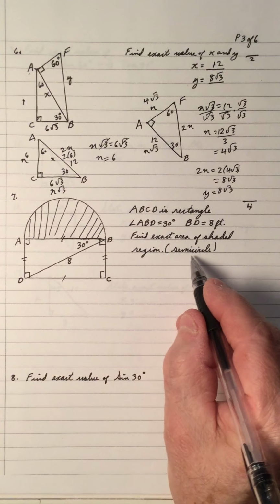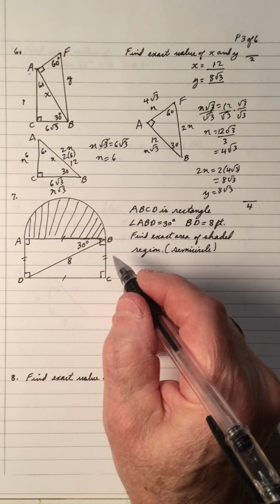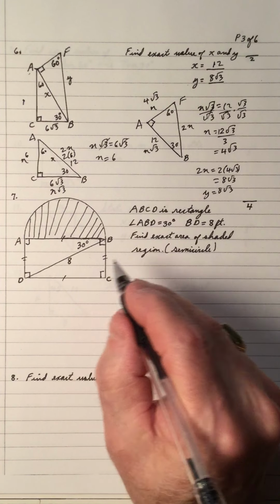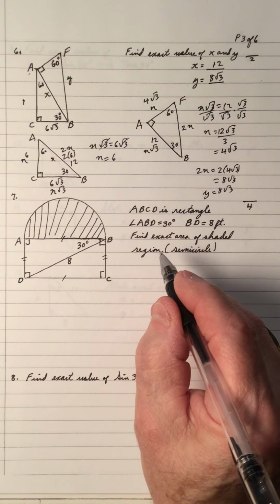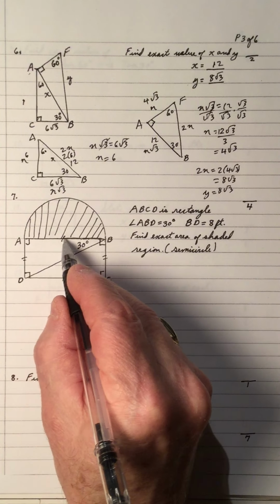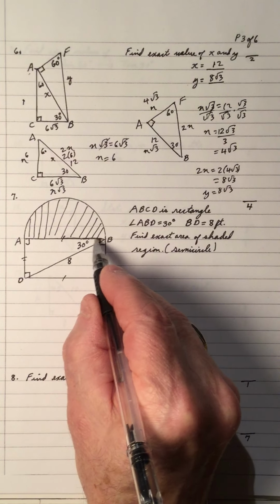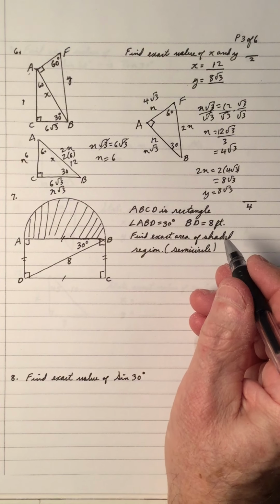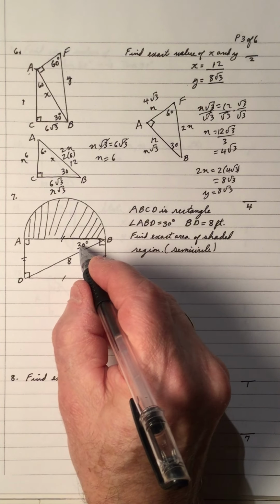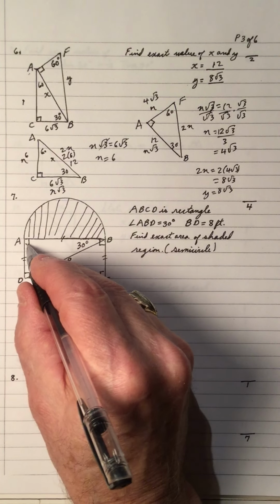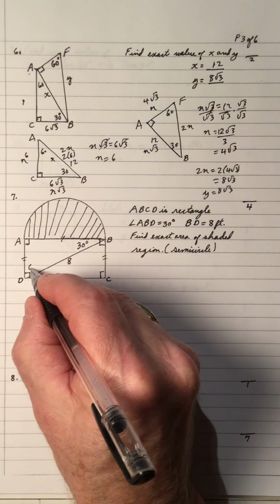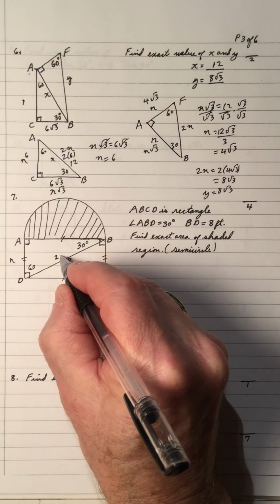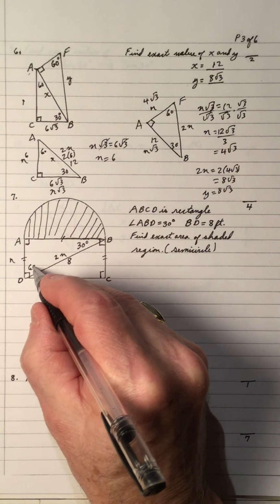And the shaded region is a semicircle. So to get the area of a semicircle, I need to get the area of a circle, half of it. So I need to get the radius. So if this is the diameter, I need to get what this length is. Here we go. And we have a 30, 60, 90 right triangle. That's a 90. That's a 30. That's a 60. This is an n. This is a 2n. And this is a 60.